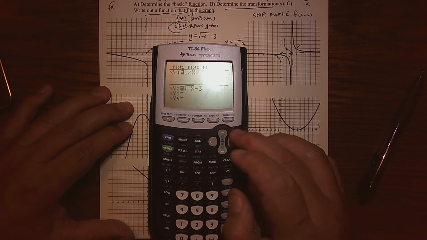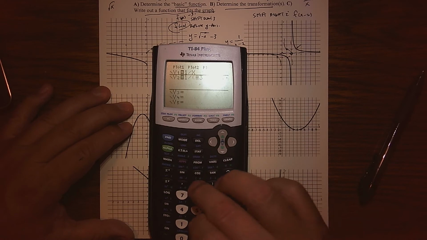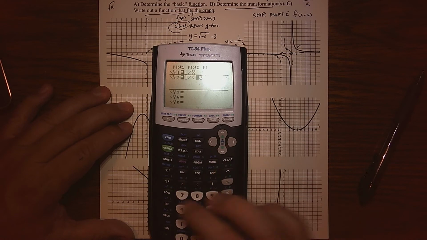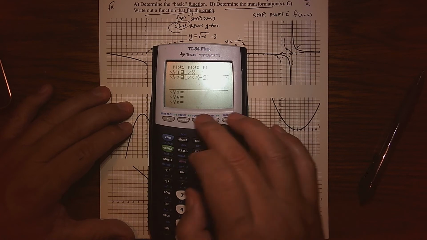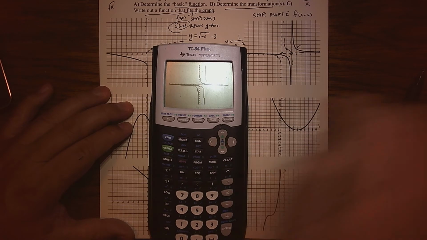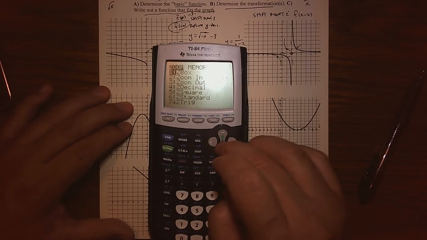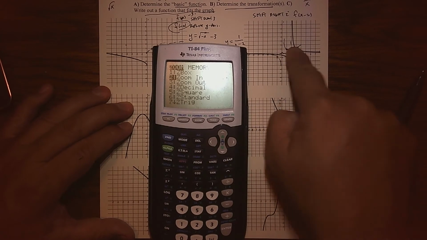There's the basic shape, and down here we're taking 1 divided, use parentheses, x minus 2. And so when I go graph this, there's our basic function, and then there it is being shifted over twice. So I think we've nailed it. Kind of hard to see.